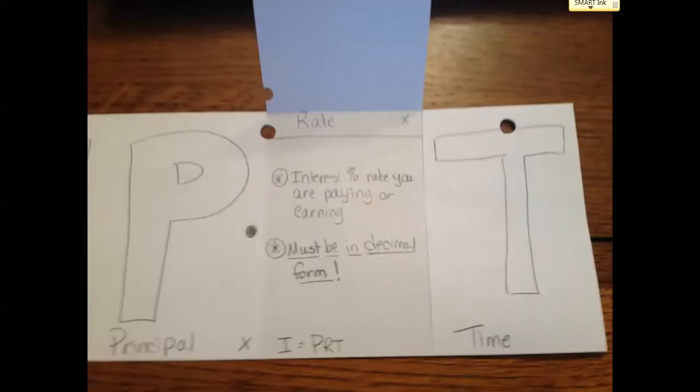The next one is the rate. That's just the interest rate you're going to pay or that you're going to earn. We've talked a lot about percentages, so we should be pretty familiar with this. The key thing on this one right here is it must be in decimal form. If you do not have it in decimal form, it will not work.